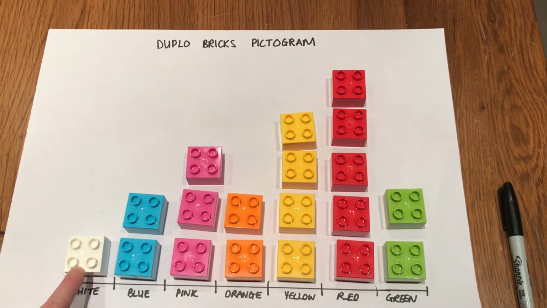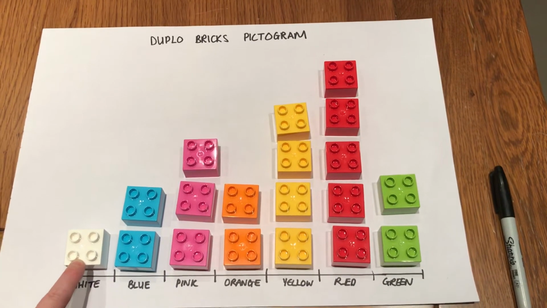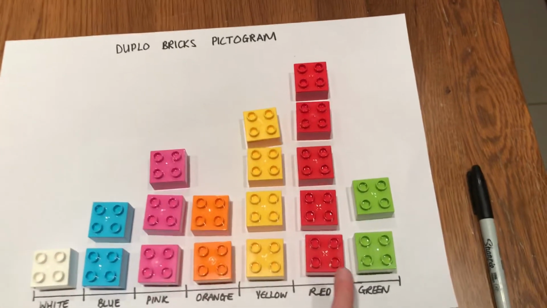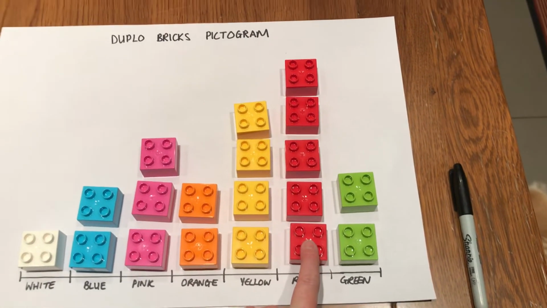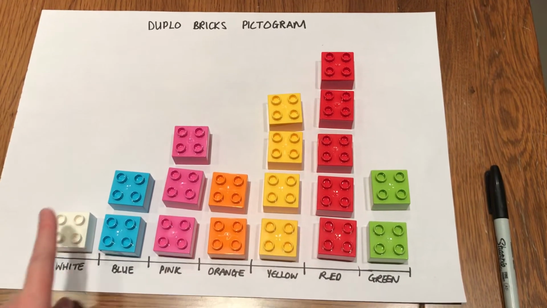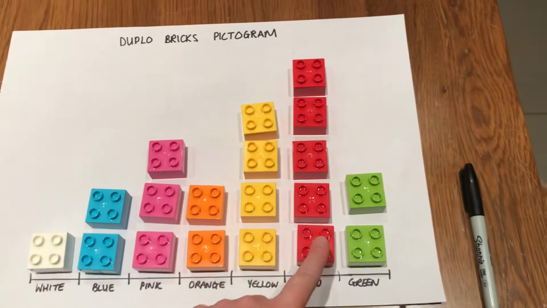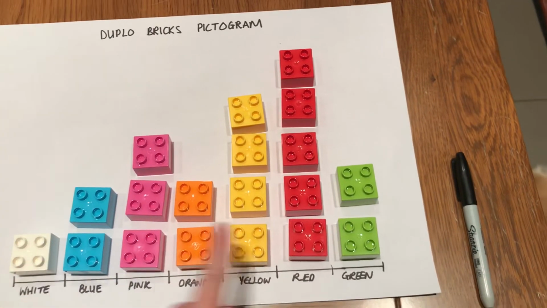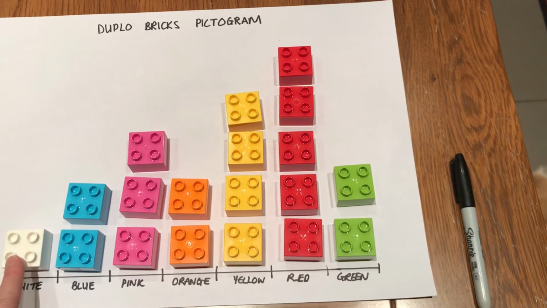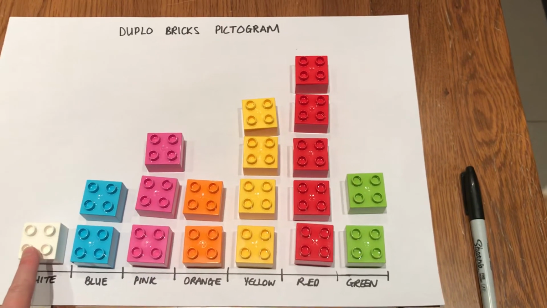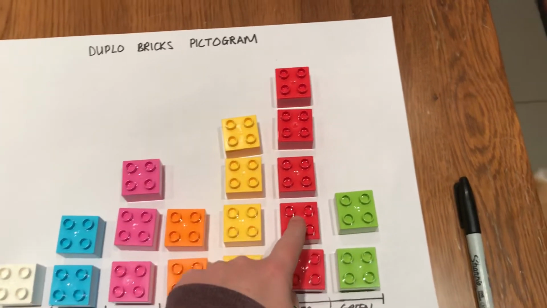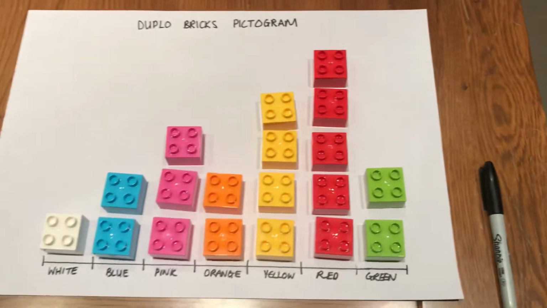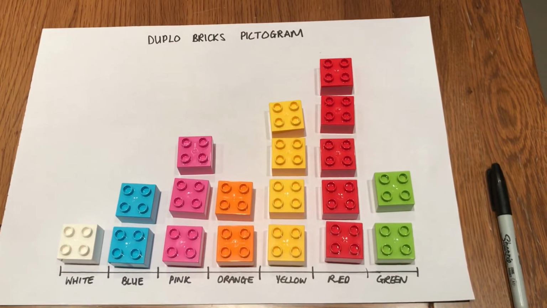What you could do as well is find out the difference. That means doing taking away. So if this one's got the most, what's the difference between red and the white? So I know I've got 5 reds and 1 white. So 5 take away 1 leaves me 4. 1, 2, 3, 4. So the difference would be 4.